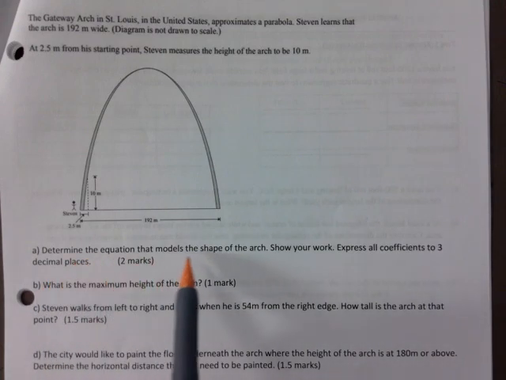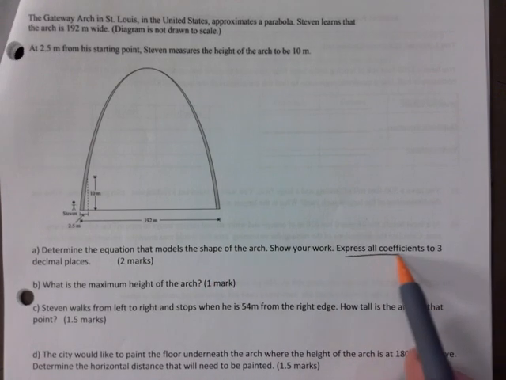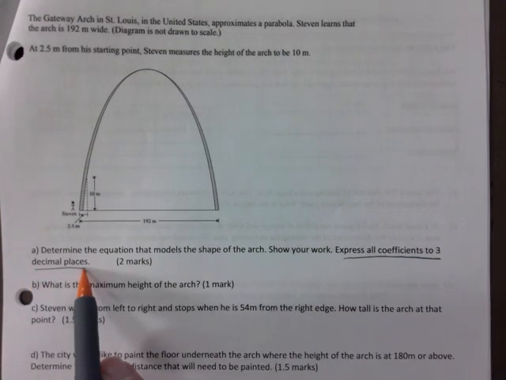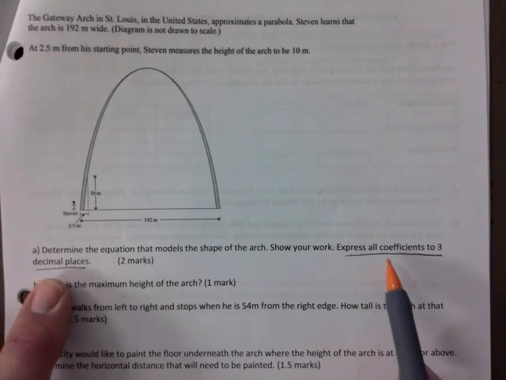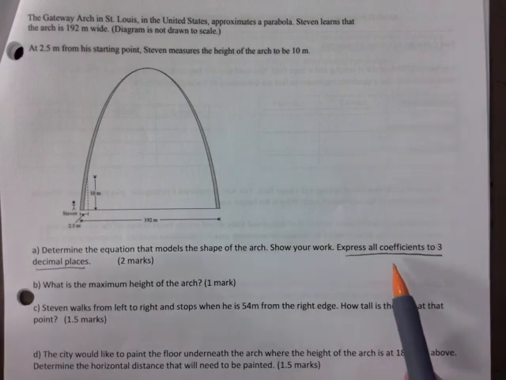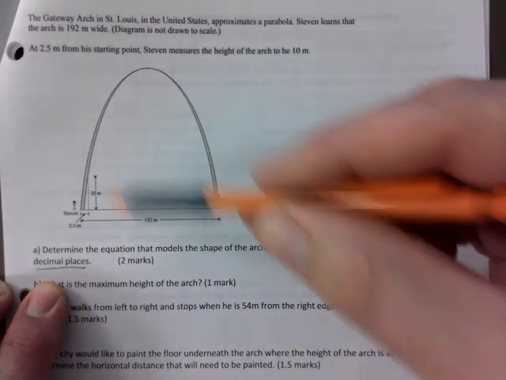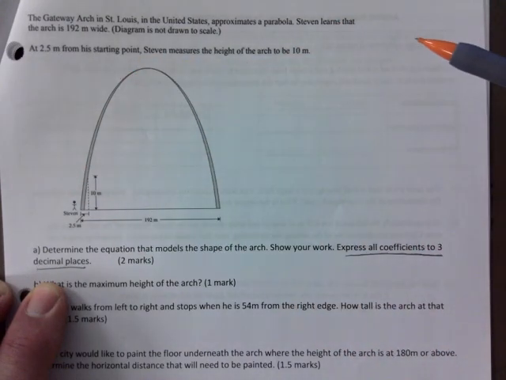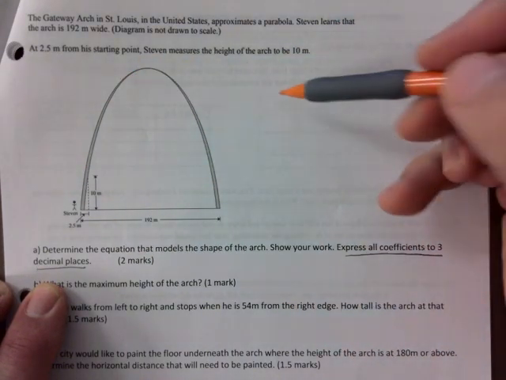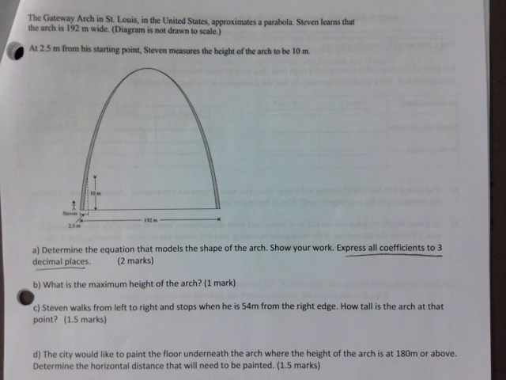So can you read this? And then determine the equation that models the shape of this arc. It says express coefficients to 3 decimal places. The exam actually stated that. Everything has to be written to 3 decimal places, all the coefficients. So try to come up with 3 points that you see, or you may have to find some of them, and then make your table here and come up with an equation. Let's do this in like 2 to 3 minutes, that's all it should really take.